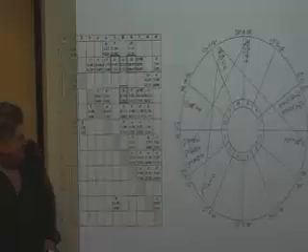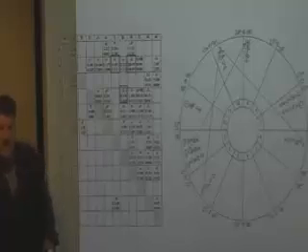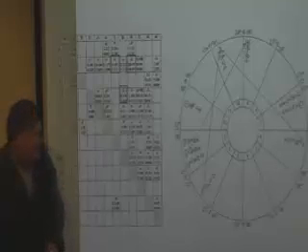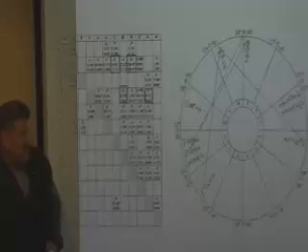Uranus trines Venus, social urges in a luck compound with the individualistic urges. New and unusual friends. And Venus trines the midheaven.